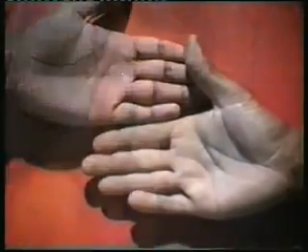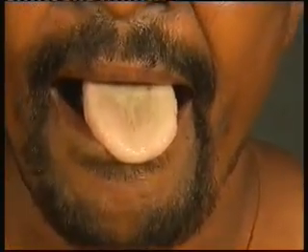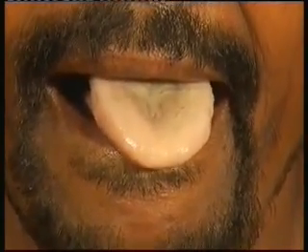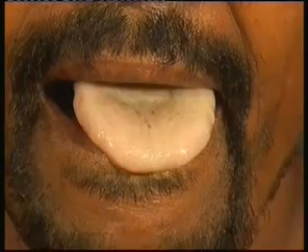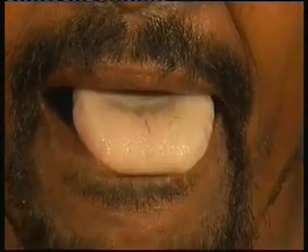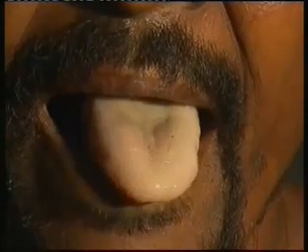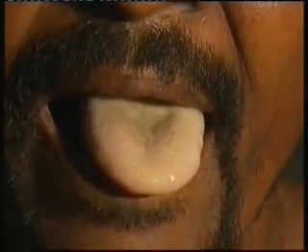You should also look at the palms, conjunctiva and tongue for pallor, because nails themselves are sometimes whitish in color and may give a wrong impression of anemia. This patient needs a hematinic and antihelminthic. Note the pale white tongue of severe anemia.